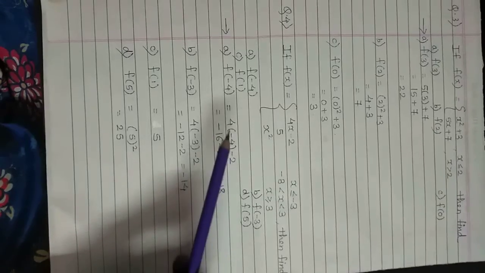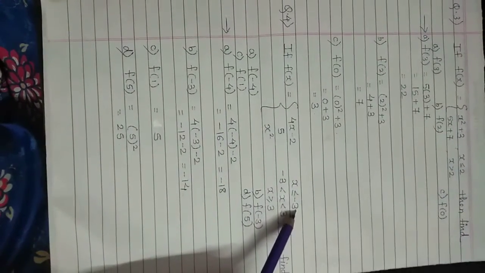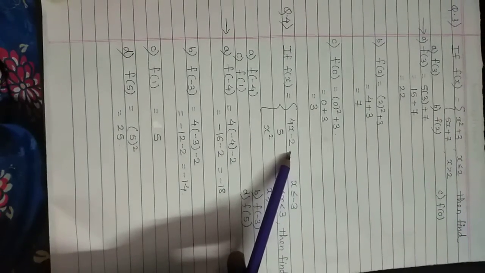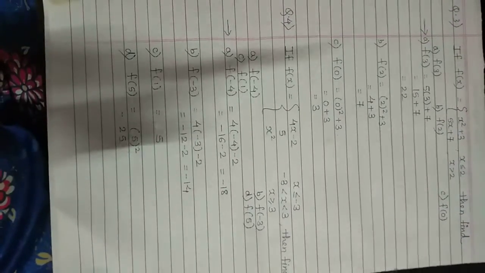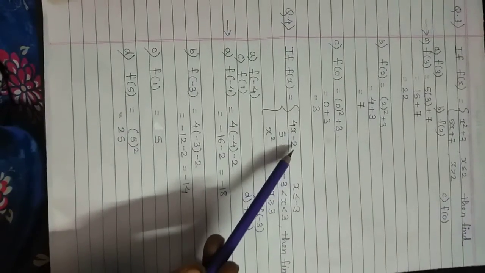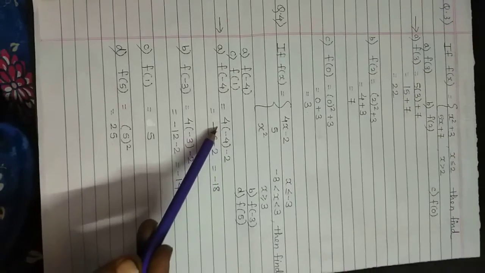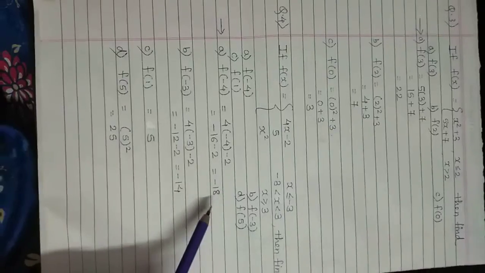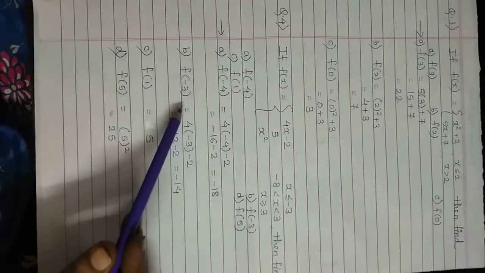That means we can say that minus 4 is less than minus 3. So here we are going to consider the first function because minus 4 is less than minus 3. Minus 5 is less than minus 4 and so on. So here we are going to replace x by minus 4. So we get 4 into minus 4 minus 2. So minus 16 minus 2. So minus 18.